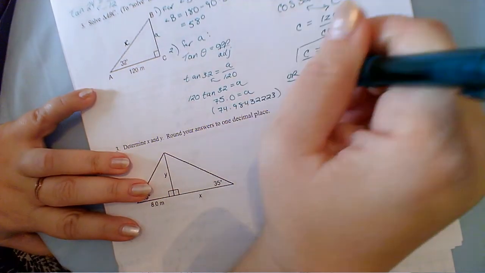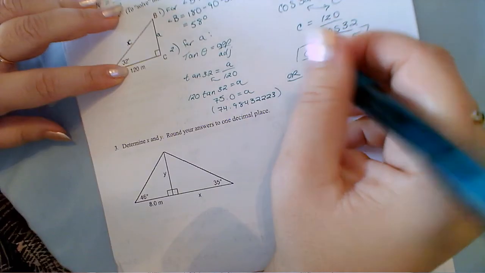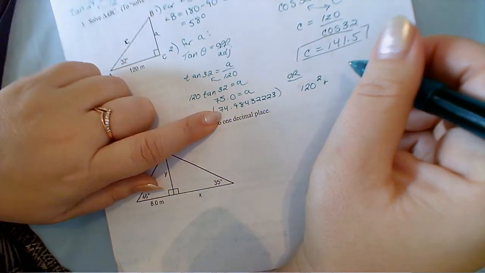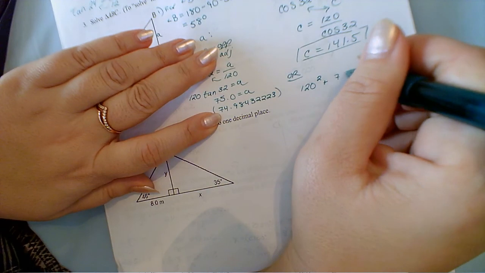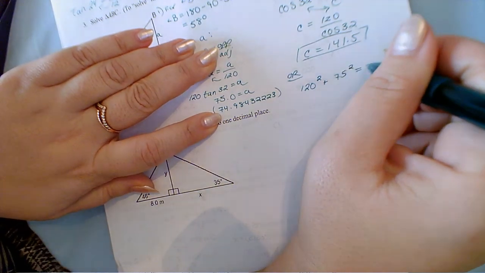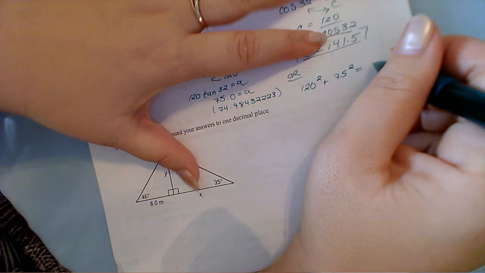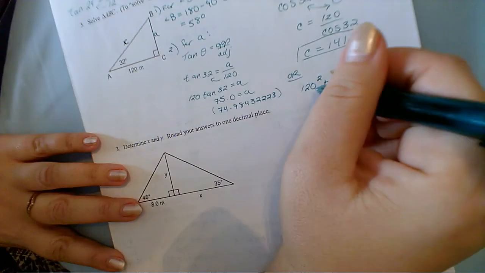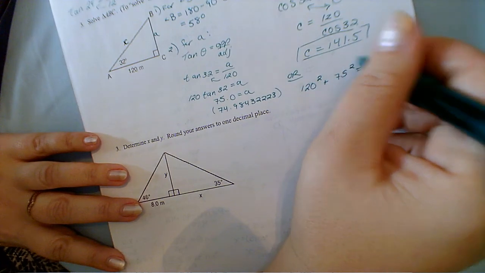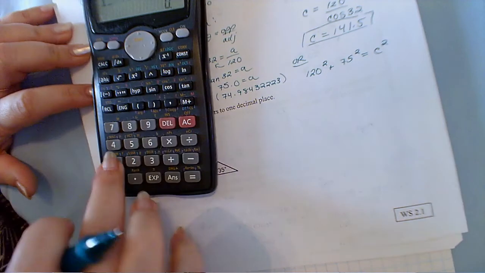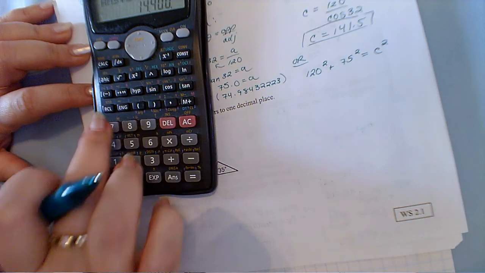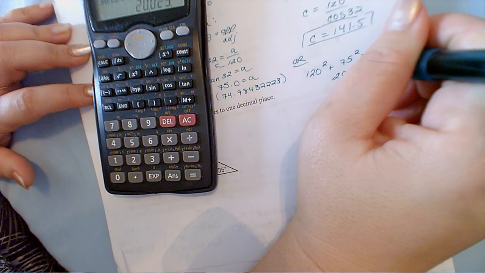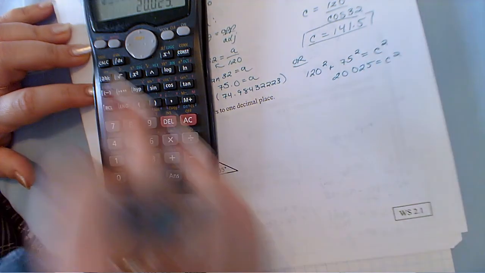Now, we could have also used Pythag. So Pythagorean theorem would have been 120 squared plus this small side squared. So let's call it 75. We're not going to be accurate because we rounded right here. Equals little c squared, right? The hypotenuse squared. So when you square this and add it to the square of that, 120 squared plus 75 squared, we get 20,025, but then you've got to square root that number.